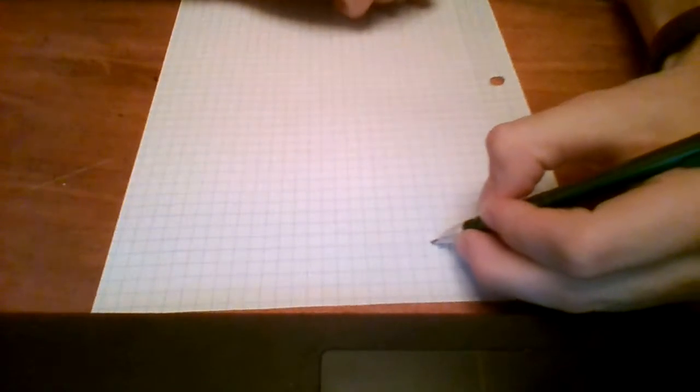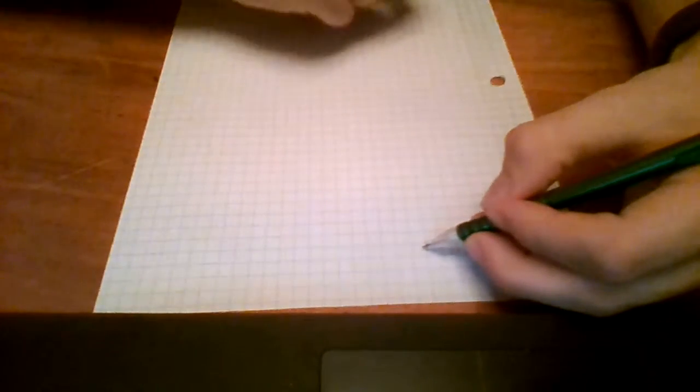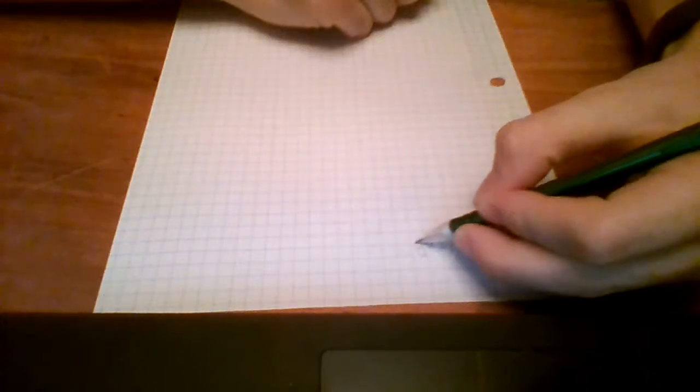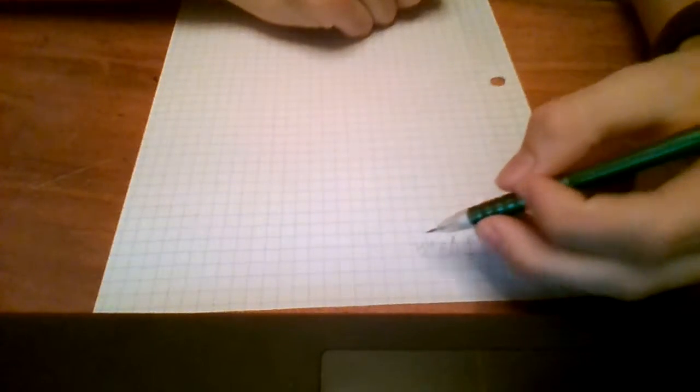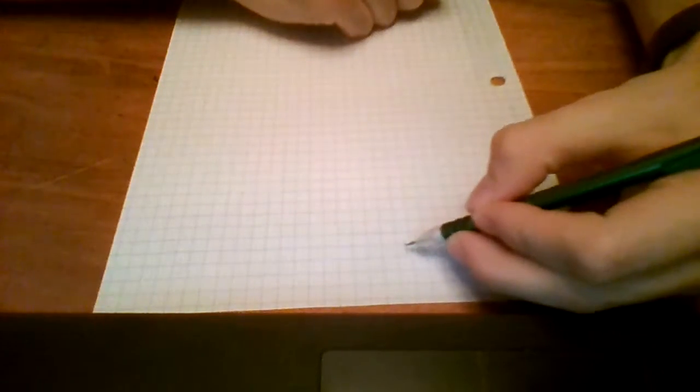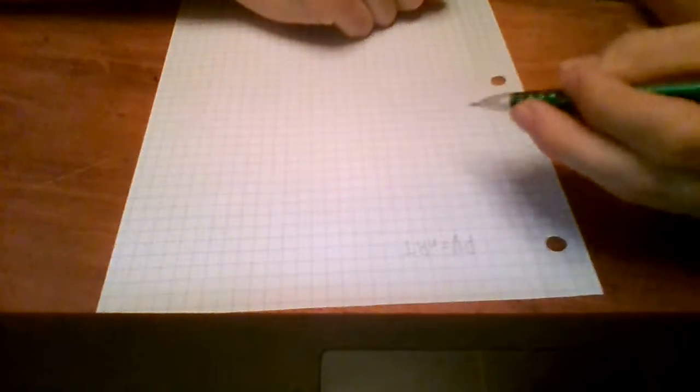We need to know molar mass. We have the gas constant, and we have the temperature.